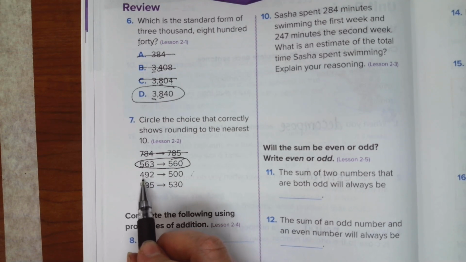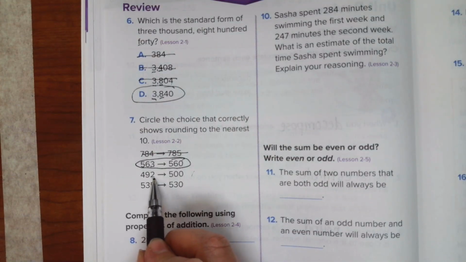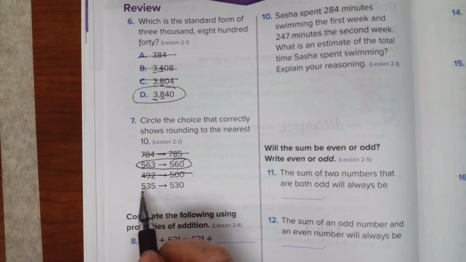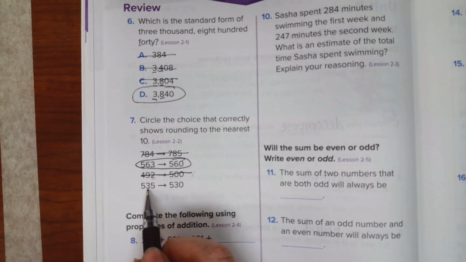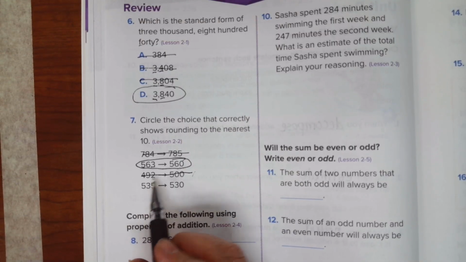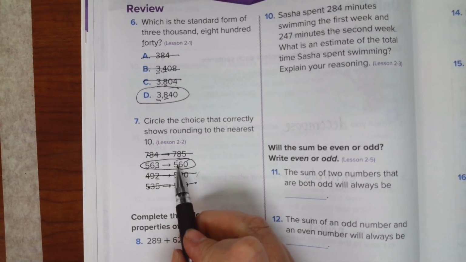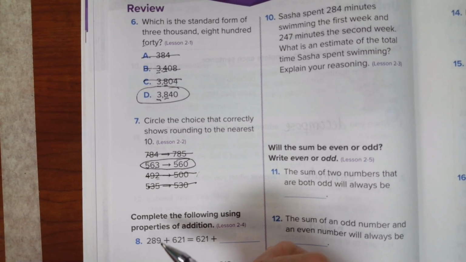492. So we're either going to round it to 490 or 500. But since it's a 2, it doesn't round up to 500, it rounds to 490. 535. So it rounds up to 540. So therefore the only correct answer is 563 that rounds to 560.